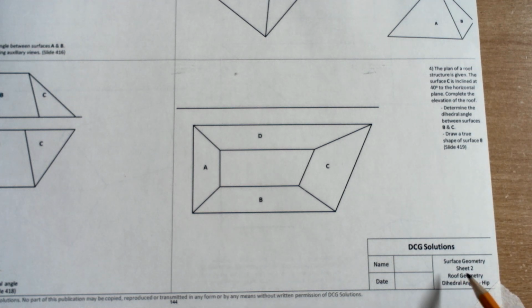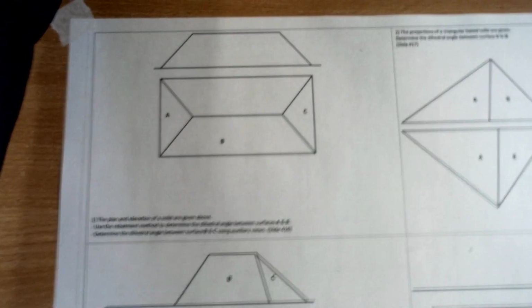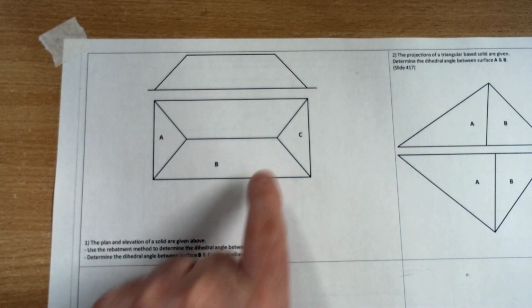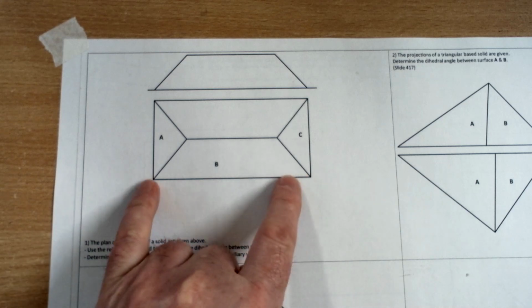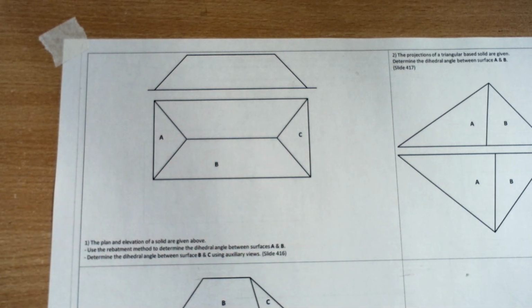So guys, we're going to look at surface geometry sheet 2 from the DCG solutions book. The first question there: plan and elevation are given. You use the rebatment method to get the dihedral angle between A and B, and then it says get the dihedral angle between B and C using auxiliary views. So basically there are two different ways that you can get the dihedral angles between surfaces.